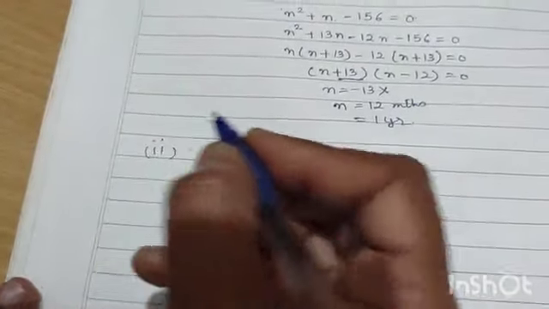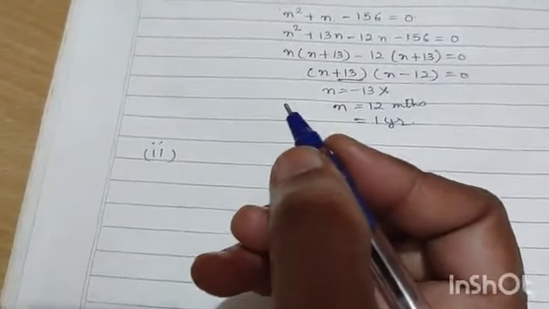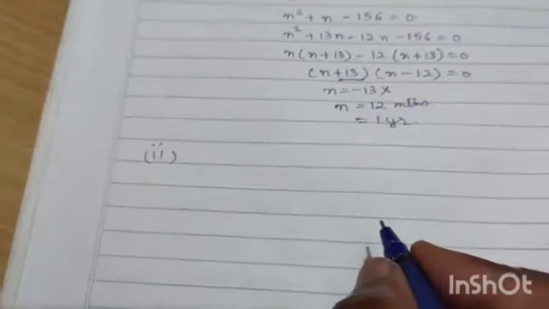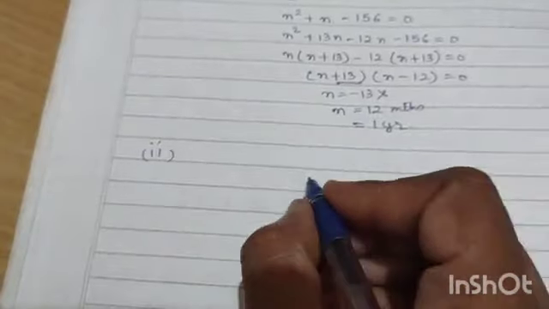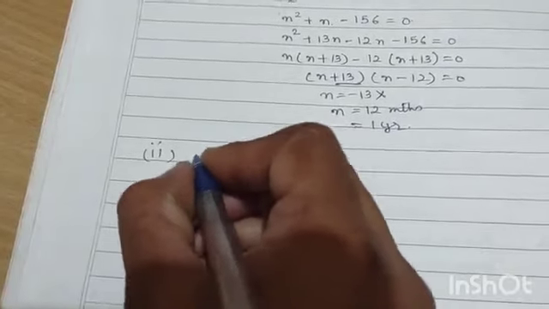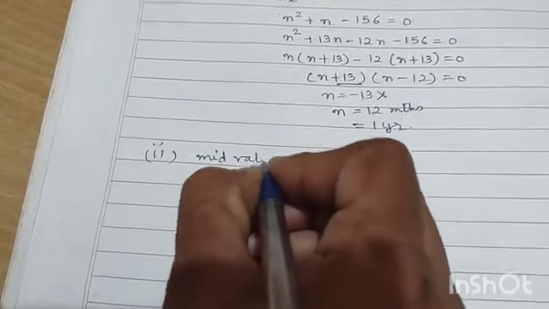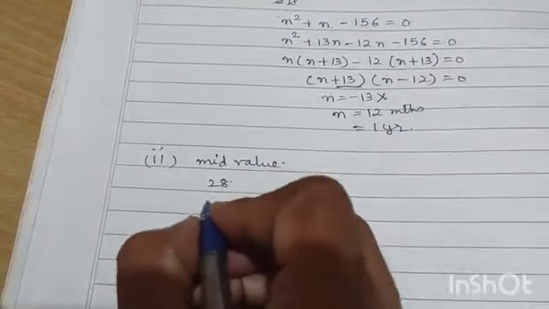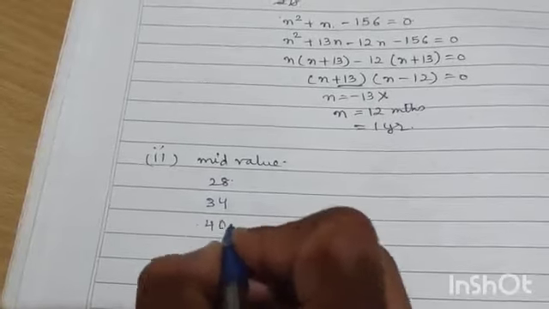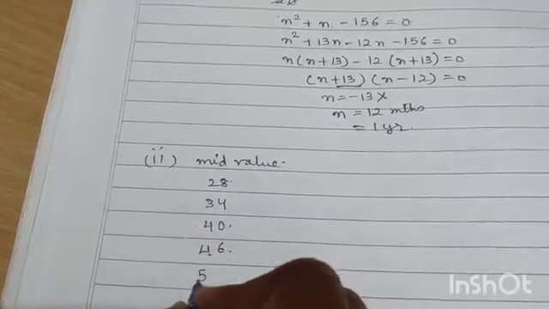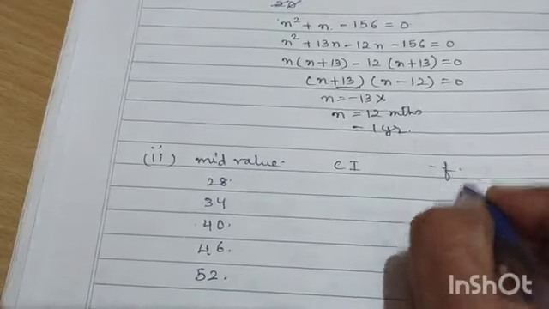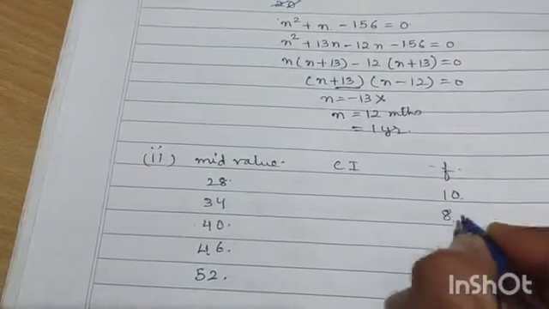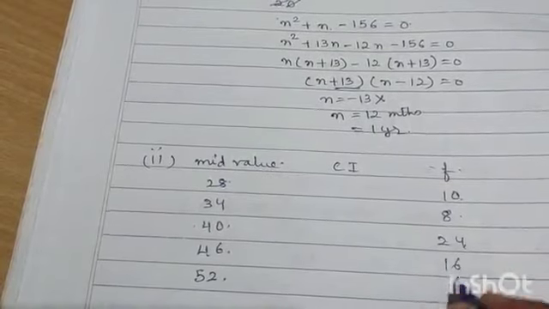Then the next question, bit number 2, we have to find the mode. The data given here are mid values. With the help of those mid values we first have to make the class intervals. Mid values given are 28, 34, 40, 46, 52. Then we will make the class intervals. Frequency given is 10, 8, 24, 16, 8.